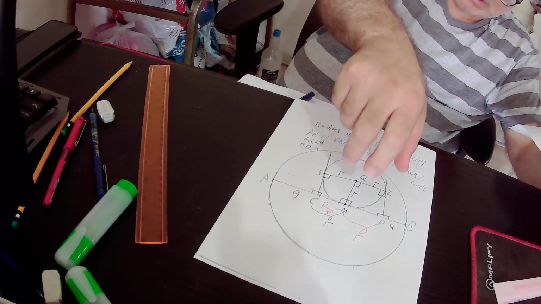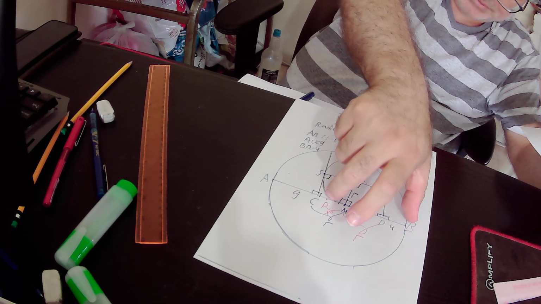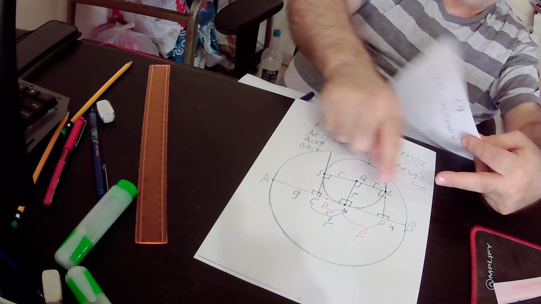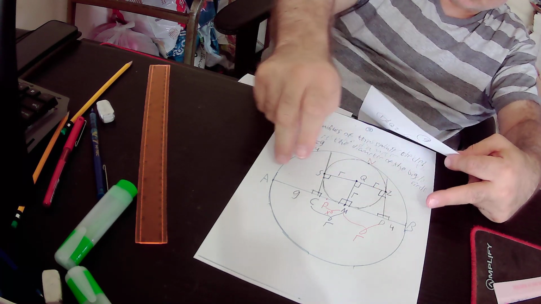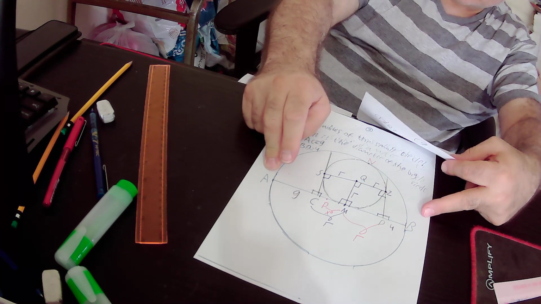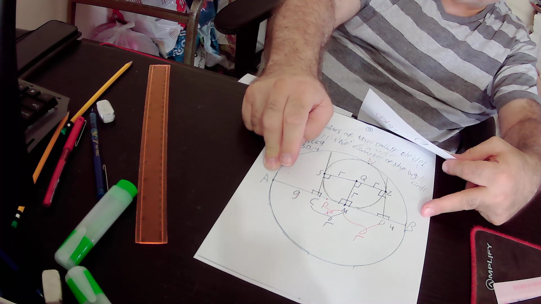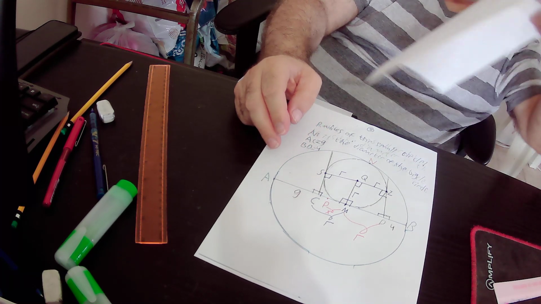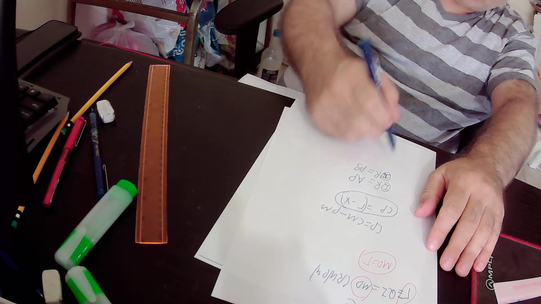And the second way is that the radius of the big circle equals PB. In total, AB equals R plus R, 2 times capital R. That is the diameter, AB is the diameter of the big circle. Okay, so we return to equation number 1.